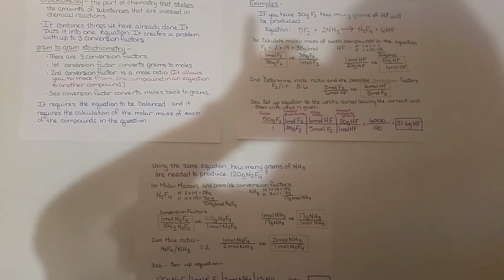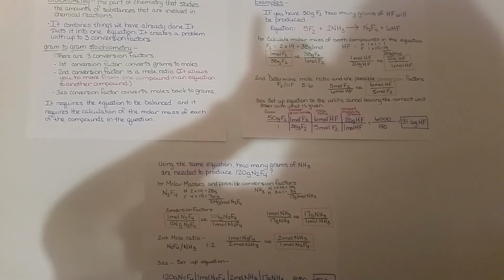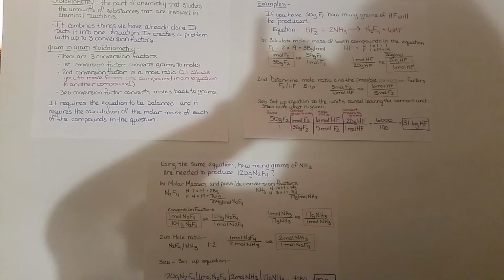In the notes, you'll find a second example that goes literally step by step through how to set this up. It's a whole separate set of notes.